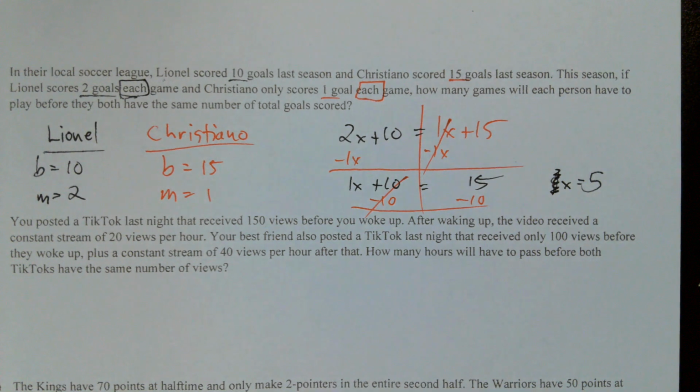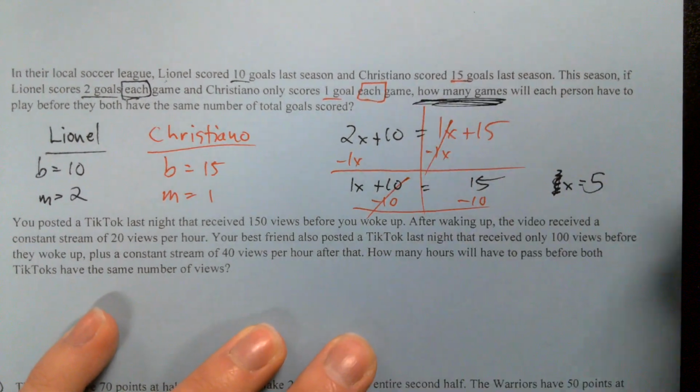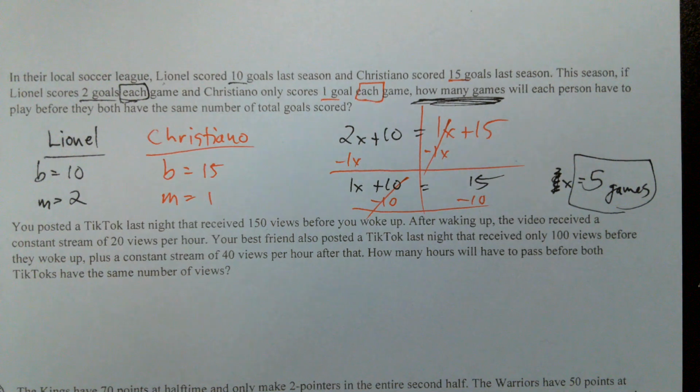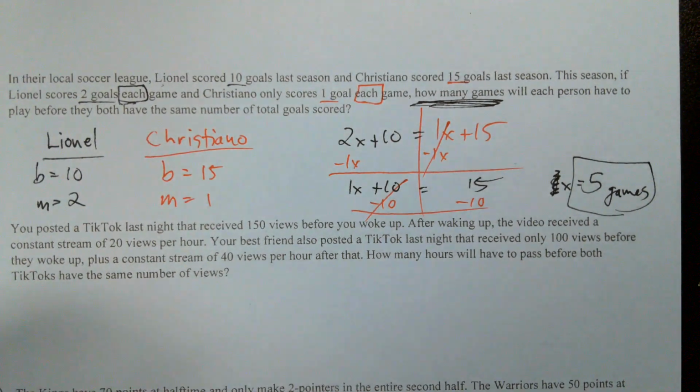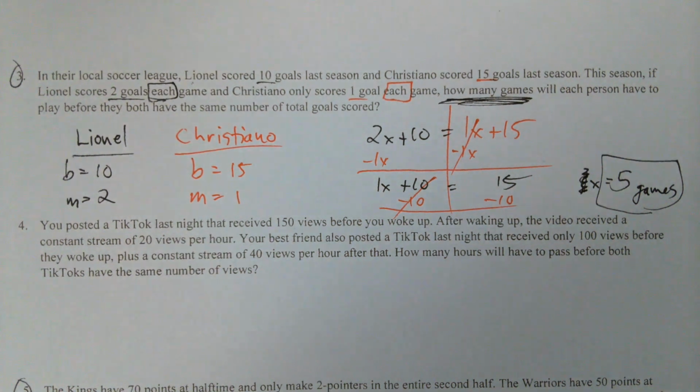But what are my units? Is it 5 goals? Is it? How many games? 5 games. The question gives you your units. How many games will each person have to play before they have the same number of goals? So basically, Cristiano scored more goals last season, but 5 games into this season, they'll have the same amount of total goals. Does that make sense?